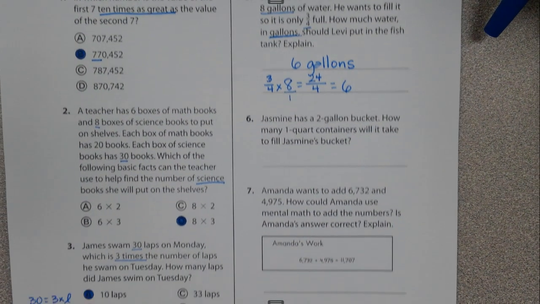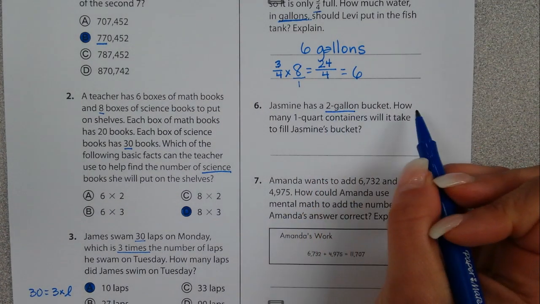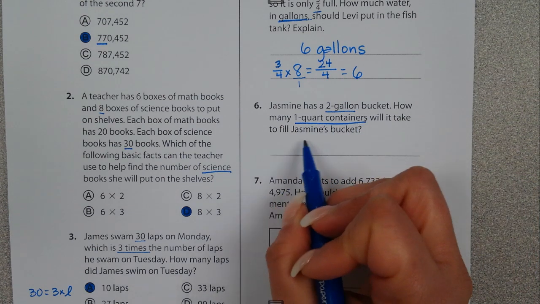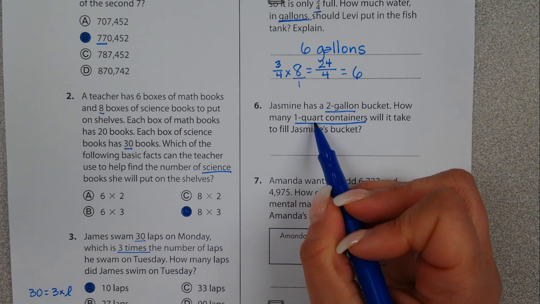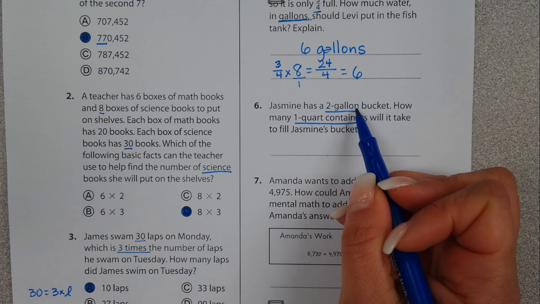Number 6. Jasmine has a 2-gallon bucket. How many 1-quart containers will it take to fill Jasmine's bucket? So what we're doing is we're seeing how many quarts are in a gallon, and then we'll multiply that by 2 because this is a 2-gallon bucket.